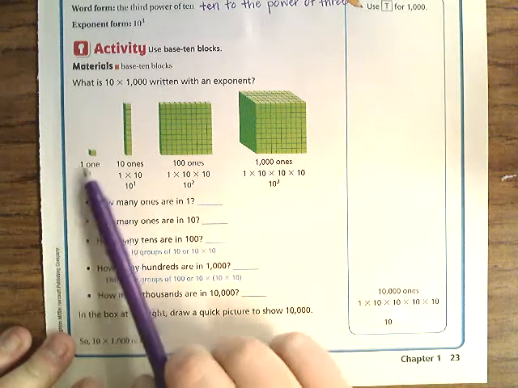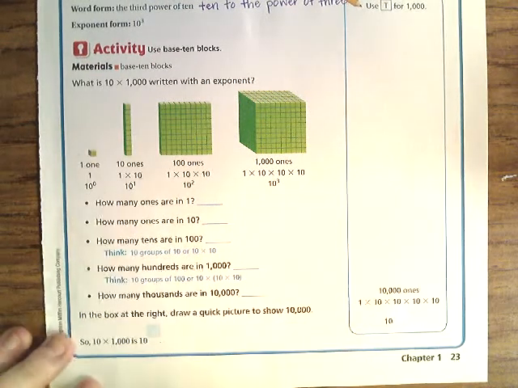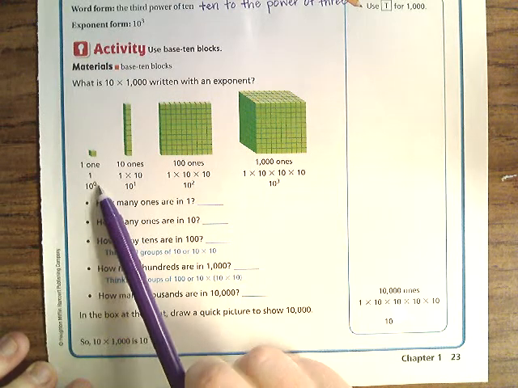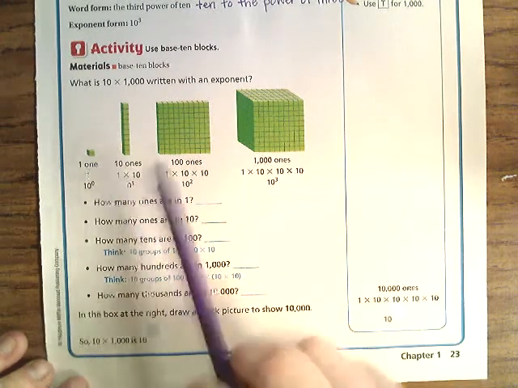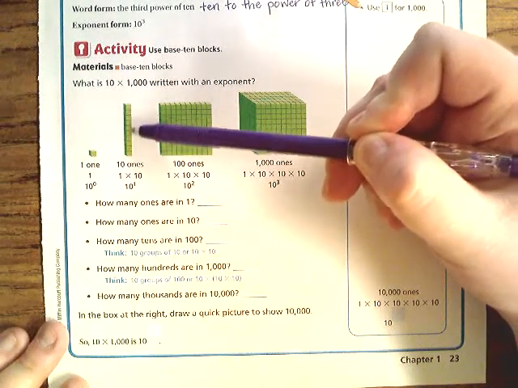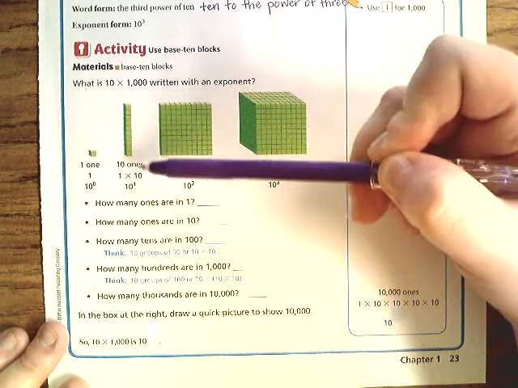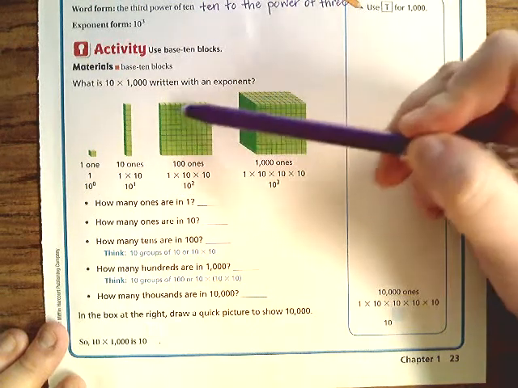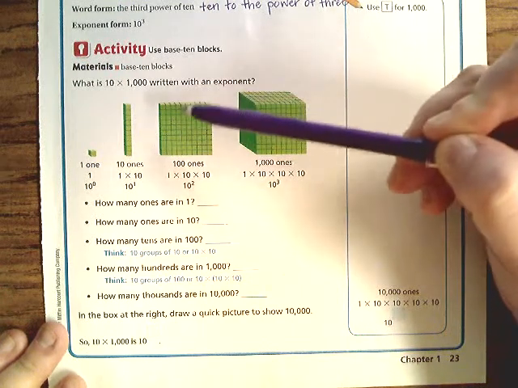So we have a 1, just one little tiny cube by itself. We would write that as 10 to the 0 power because it's just 1 by itself. Okay, we have 10 ones. That's 10 of these little cubes stacked up on top of each other. Okay, that's like 10 to the first power. And then we have what we call a flat. This is called a flat, okay?